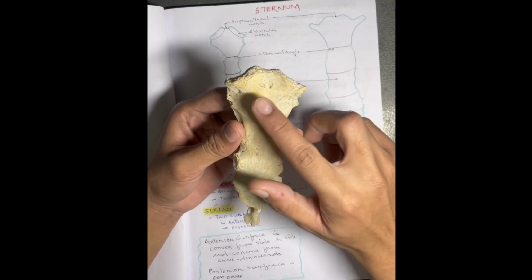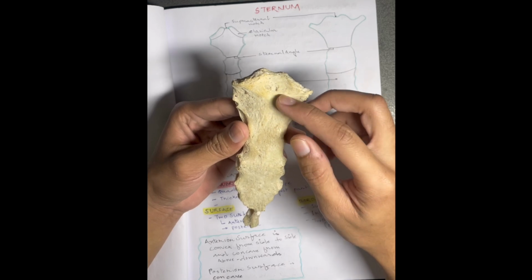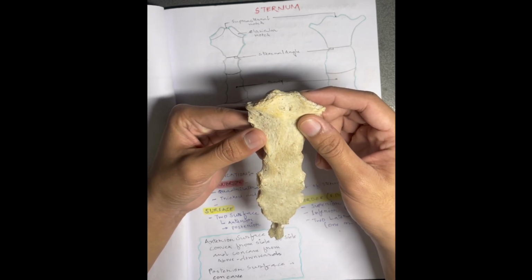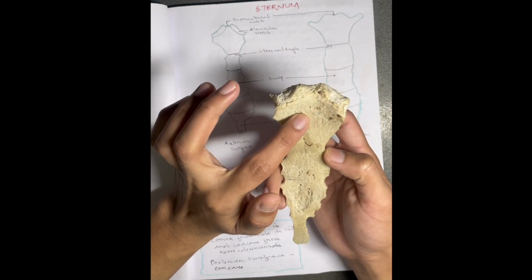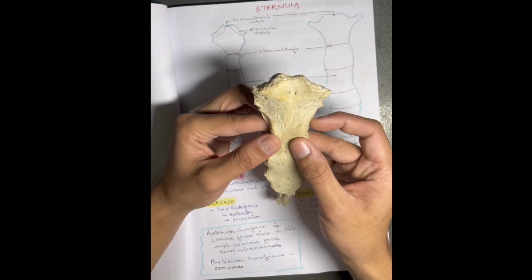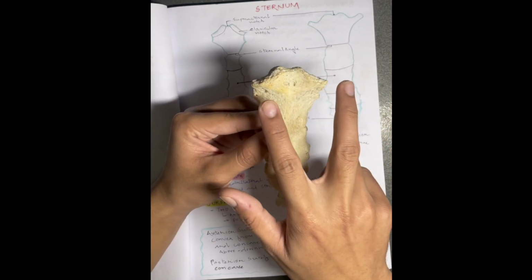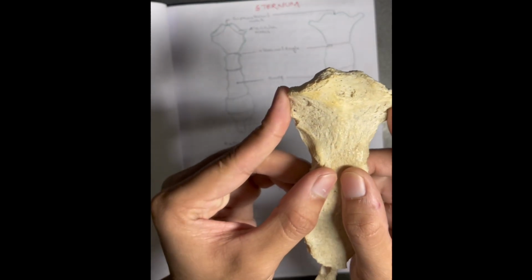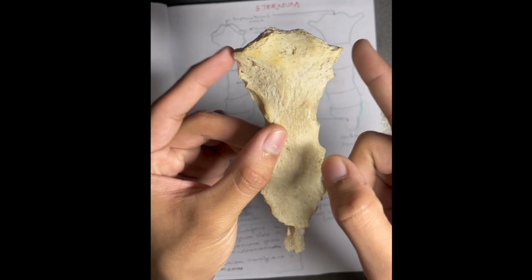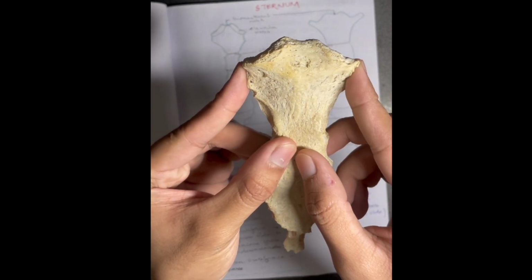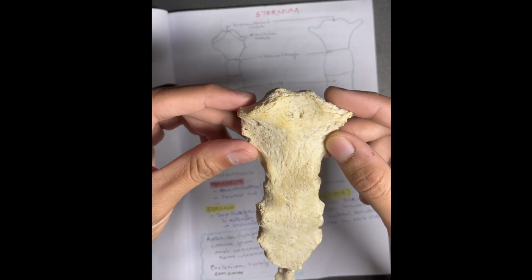The manubrium is quadrilateral in shape, and it is the thickest and the strongest part of the sternum. It has two surfaces, the anterior surface and the posterior surface. Here is the posterior surface. It has four borders: the superior border, the inferior border, and two lateral borders. Here are the two lateral borders.